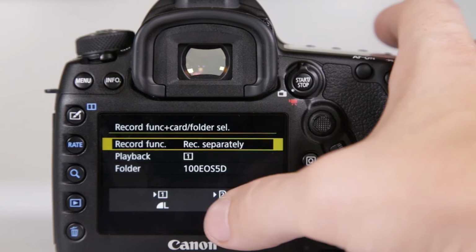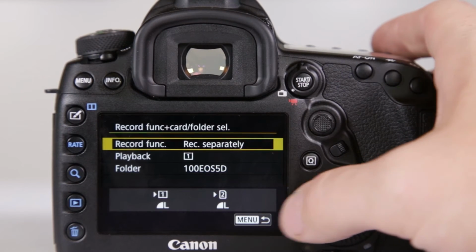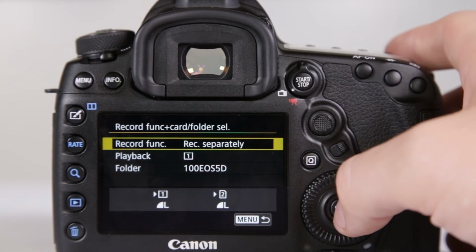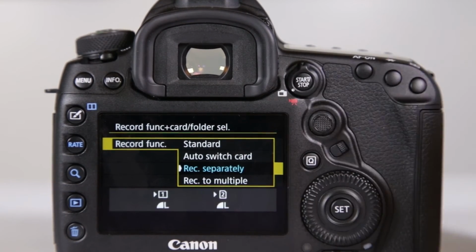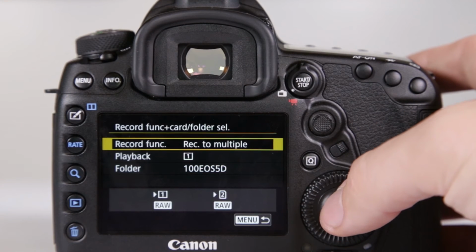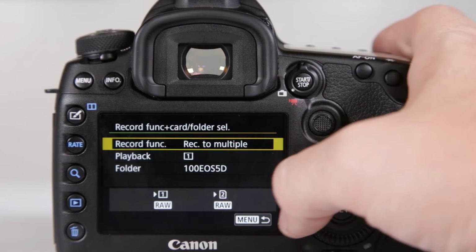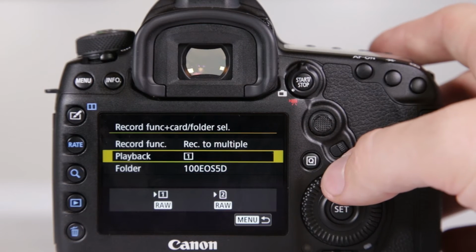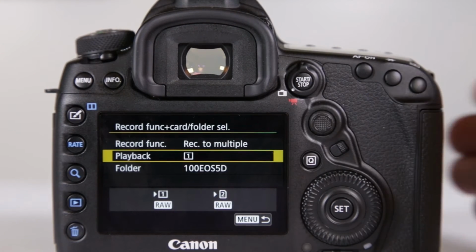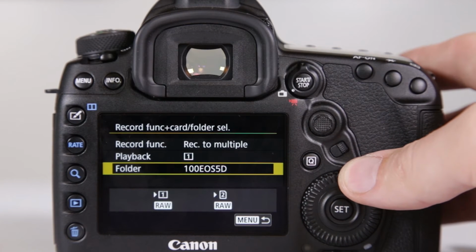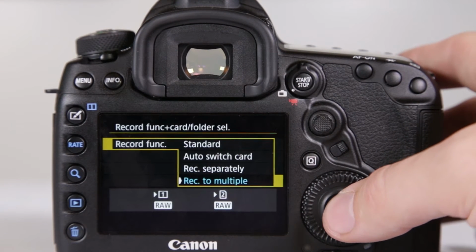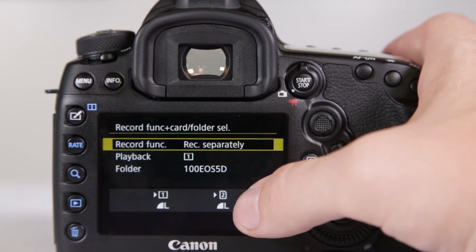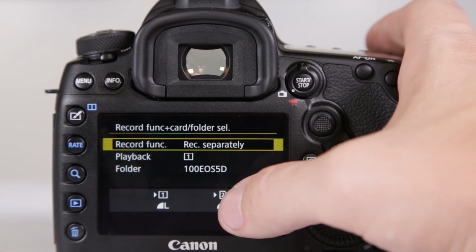Record separately. You notice here you can actually tell it whether you want the RAW and JPEG to record separately, one to the compact flash, one to the SD card, or you can record to multiple. Recording to multiple means that you'll record simultaneously to both cards. So you can record either separately to individual cards.